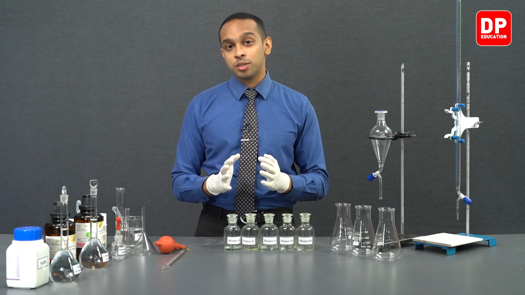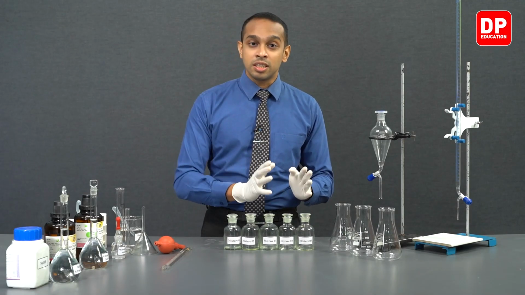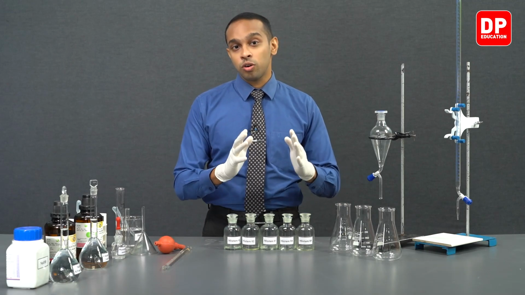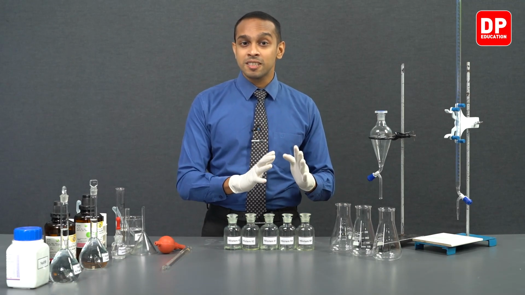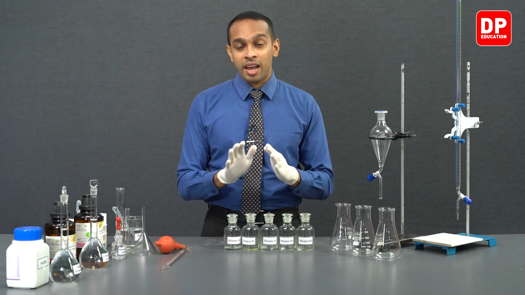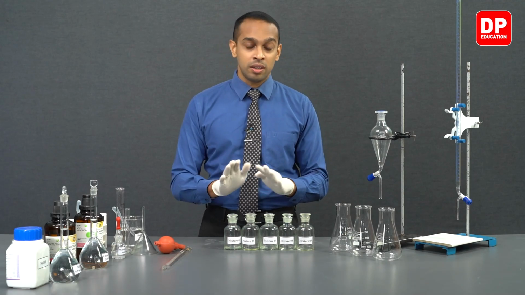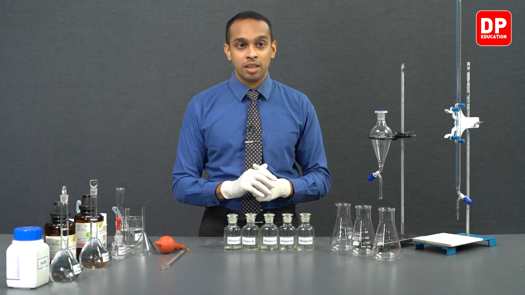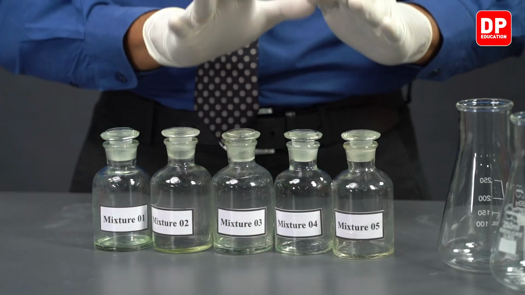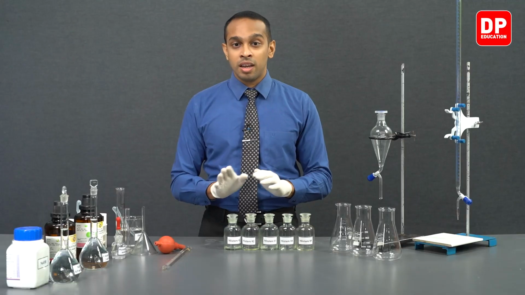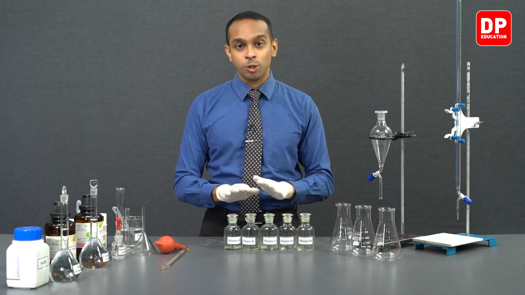At a given temperature, students, the distribution coefficient, or Kd, which we call the partition coefficient as well, cannot change. No matter what volume of acetic acid we have added to these mixtures, the distribution coefficient will not change if the temperature is not changed.